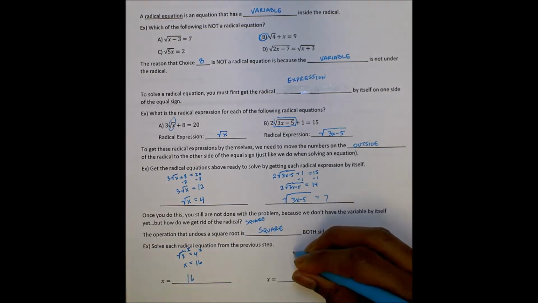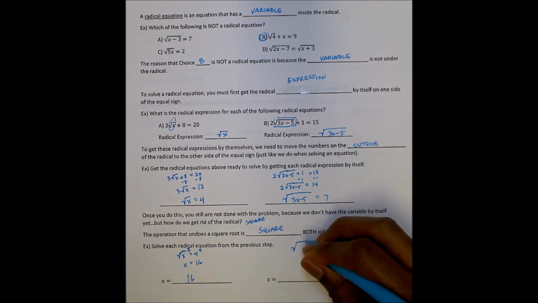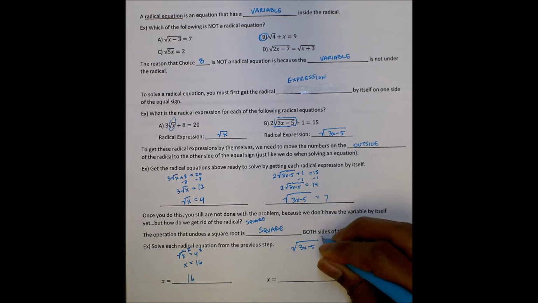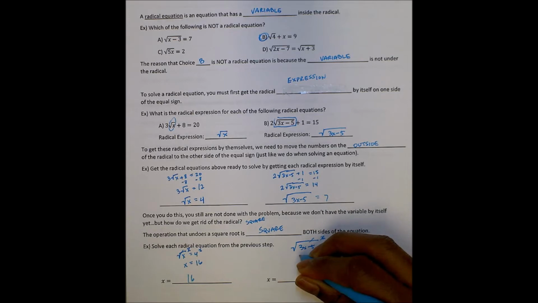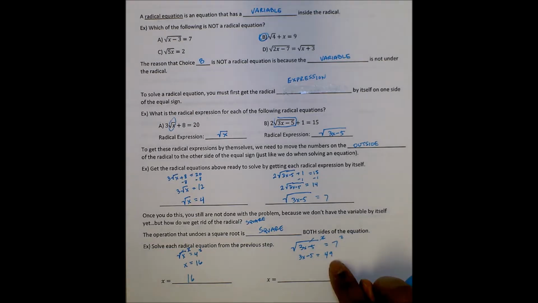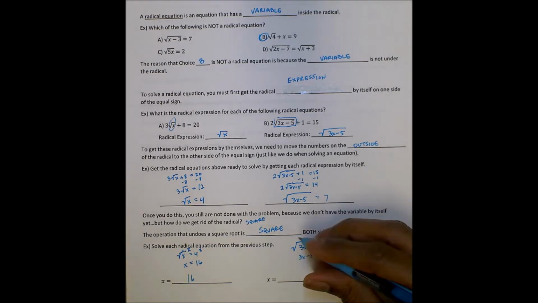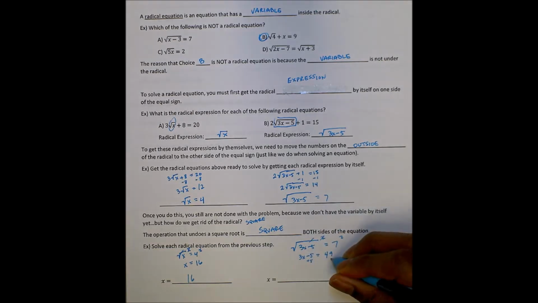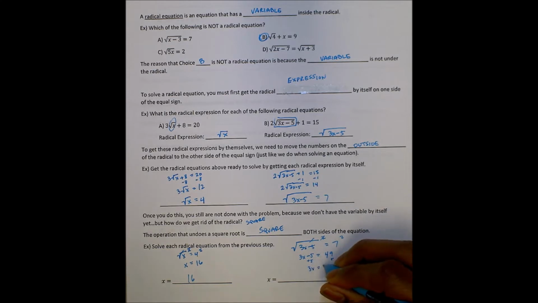Okay, now in the second equation we have radical 3x minus 5 equals 7. Once we square this one, on our left side we're left with 3x minus 5, and on our right side we're left with 49. So we're not quite done with this one yet. We still need to continue to solve it. We'll add 5 to both sides. That'll give us 3x equals 54. Divide by 3, and that will give us x equals 18.